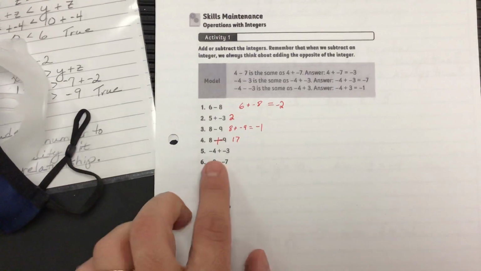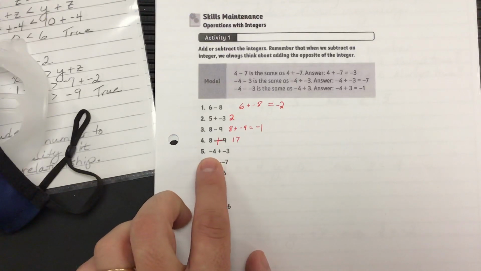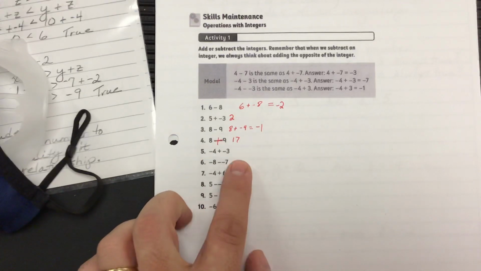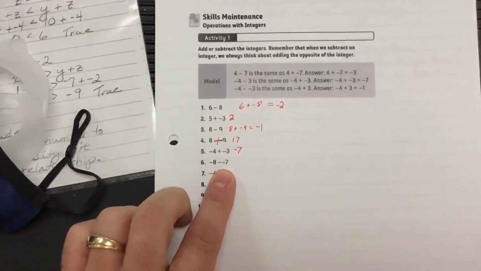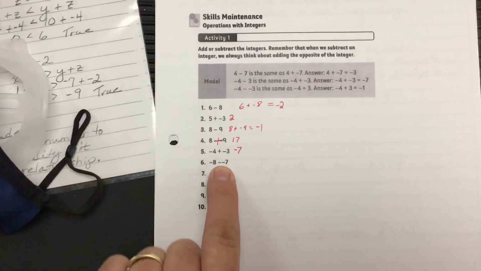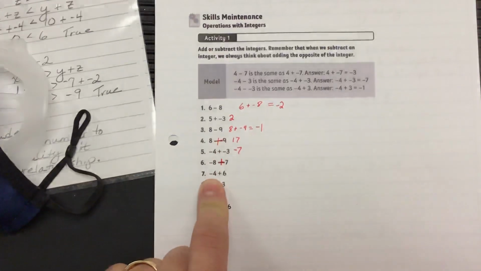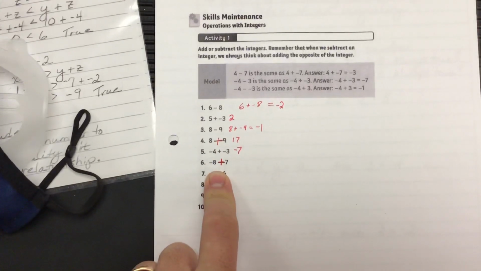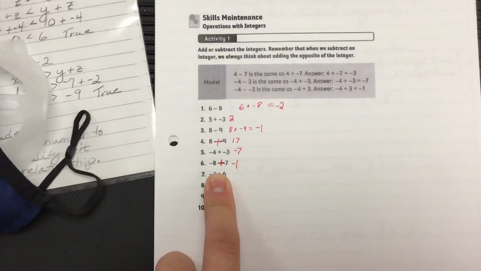Next one, -4 plus -3. So you spend 4 and you spend another 3. Negative 7. Spent 7. Here again, I have 2 negatives in a row. So I'm changing it to a plus. -8 plus 7. You owe somebody $8. You pay them back 7. You still owe them $1. You're still in the hole $1.